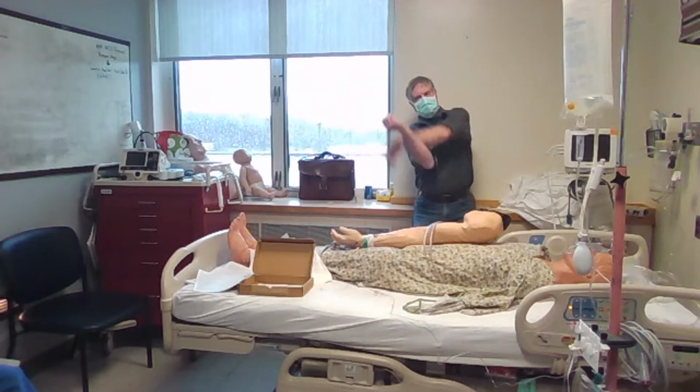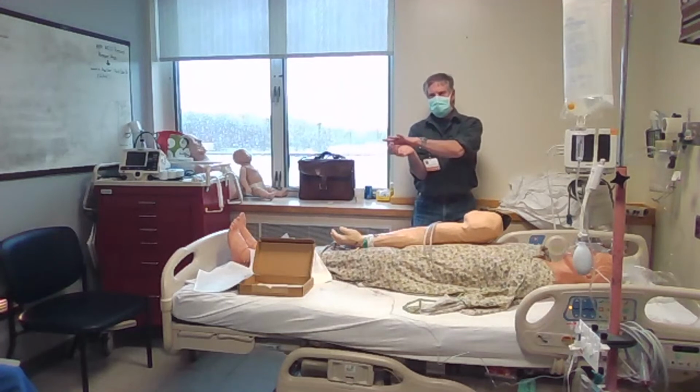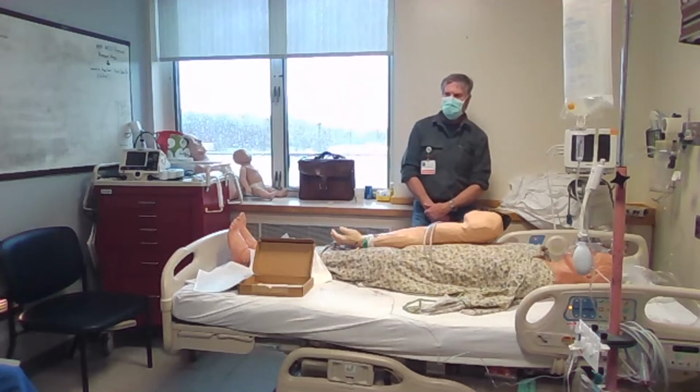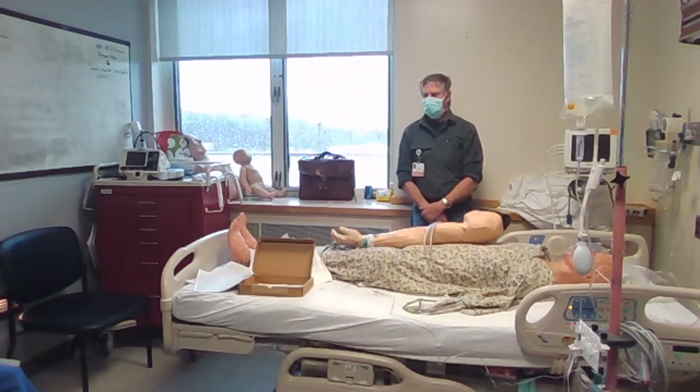You don't have to take the thumb and whack it around, just enough pressure to get it out of the way. Pretty rigid. And then essentially, if you didn't have that, you could just use a regular 20 gauge IV, a 20 gauge angio, and put it in the artery.